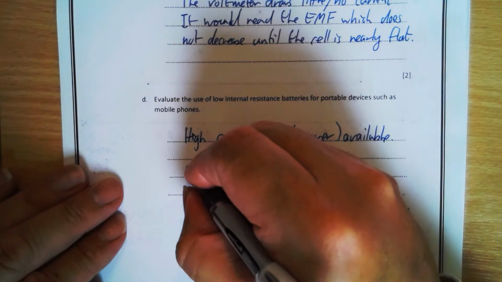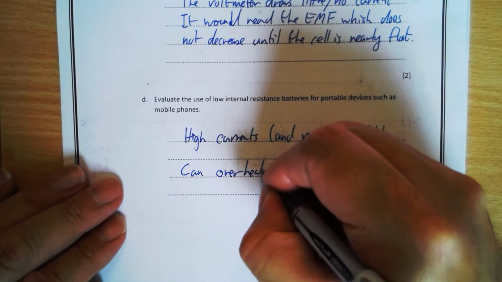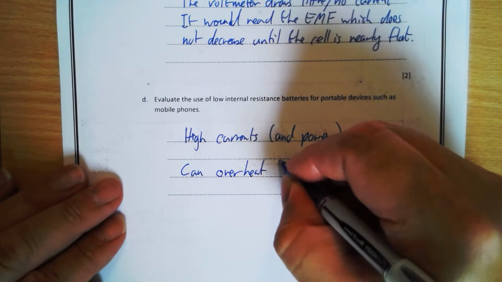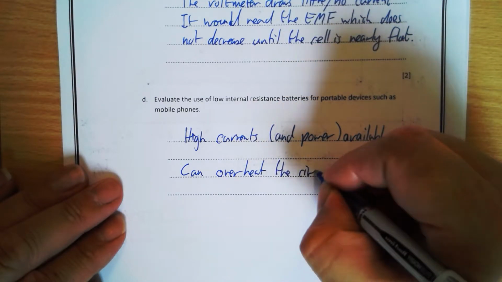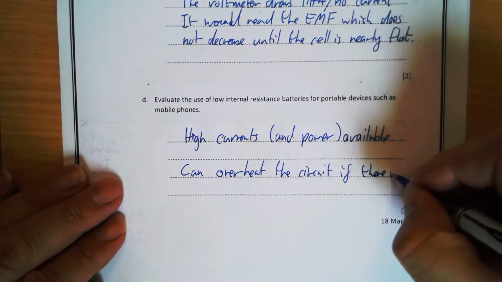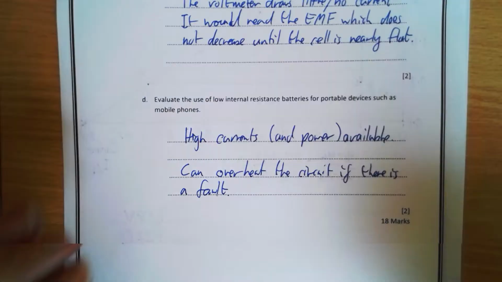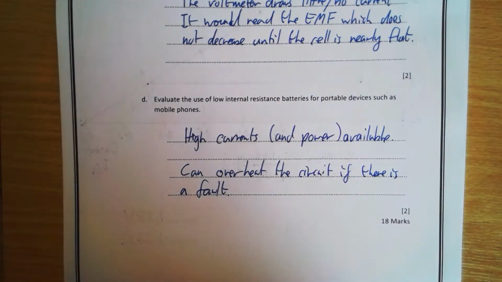However, they can overheat the circuit if there is a fault. Okay, and that is the end of that question. That's the basic idea.